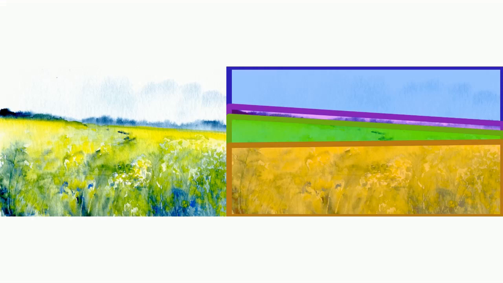So if you look at the horizon line, that dark Prussian blue, and directly below that is the background, and I put that in a bright yellow, a cadmium yellow, because I want that contrast between the dark blue and the bright yellow, and that's what sort of catches people's eye.